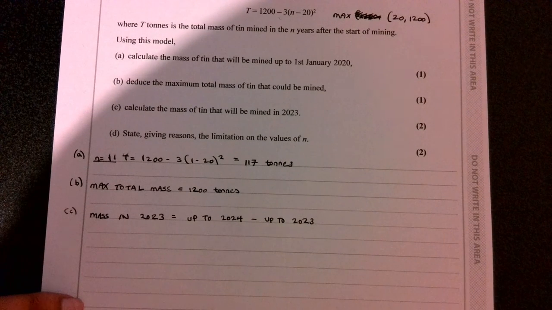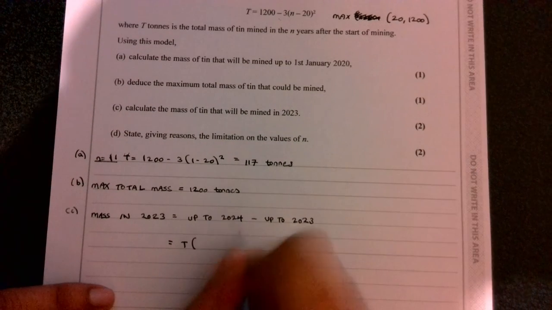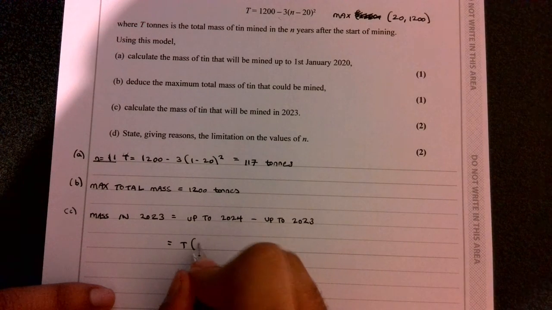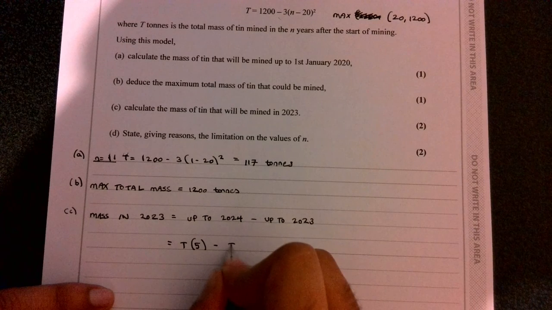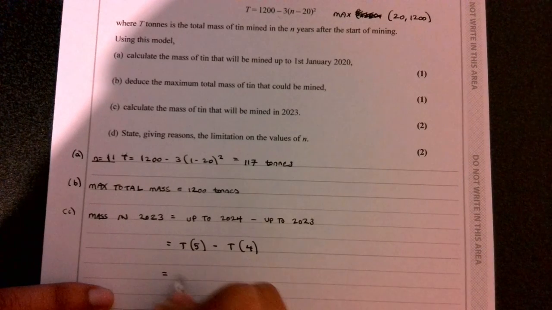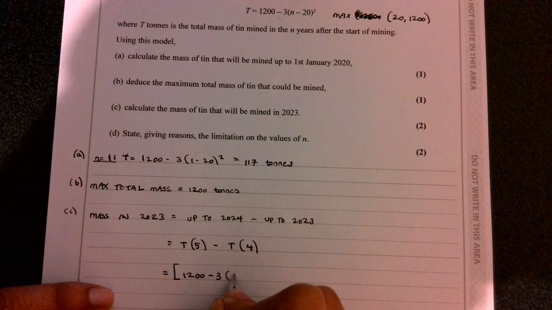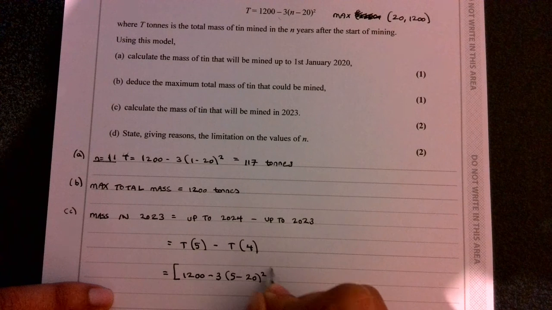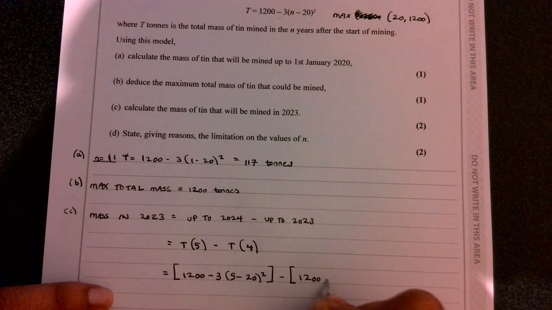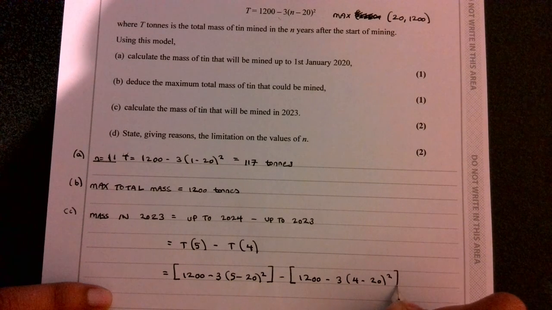So with that being said, all we have to do over here then is, from 2019 to 2024, that's 5 years. So we have to work out T of 5, and then we subtract off up to 2023, that's when n is 4. So we have over here then 1200 minus 3 lots of 5 minus 20 squared, and then we subtract off 1200 minus 3 lots of 4 minus 20 squared.